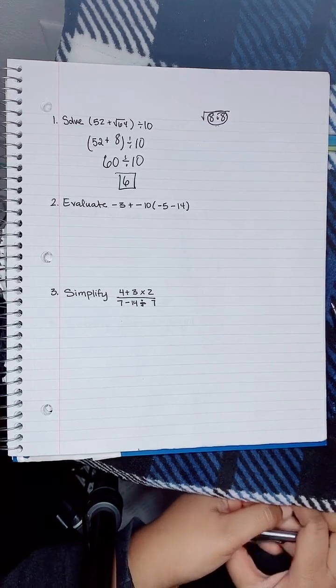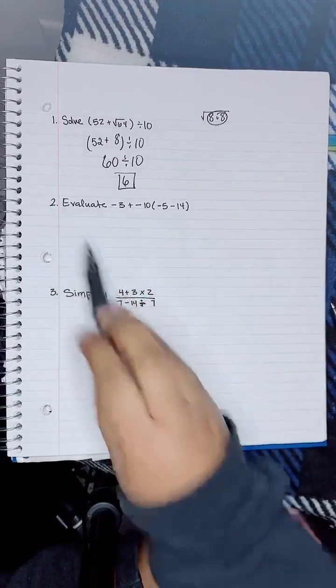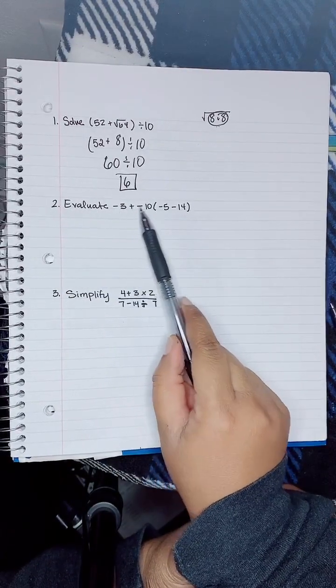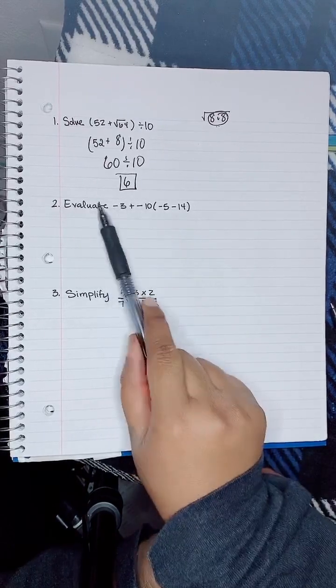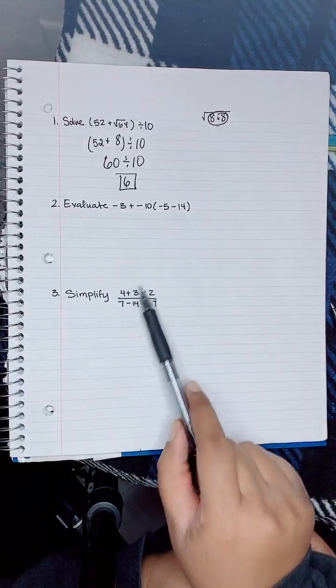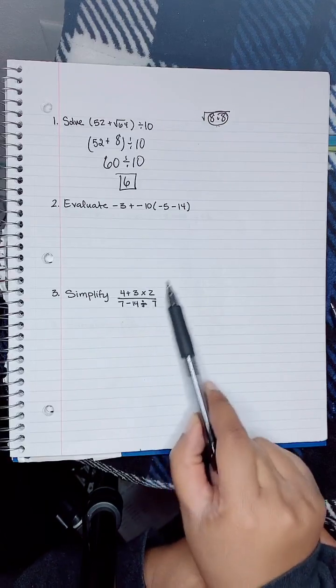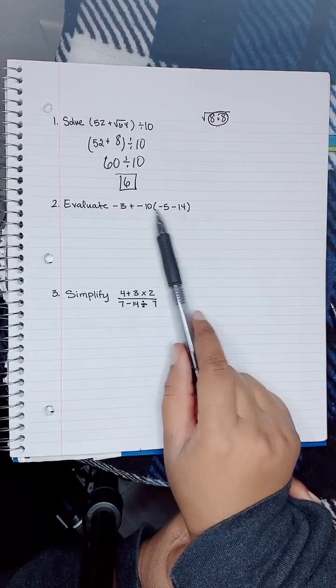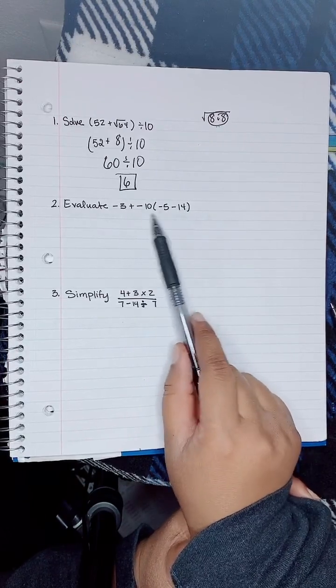Thank you. All right, so let's do number 2. Evaluate. Another word that just means get one value. Okay, let's get one value. So where do we start?